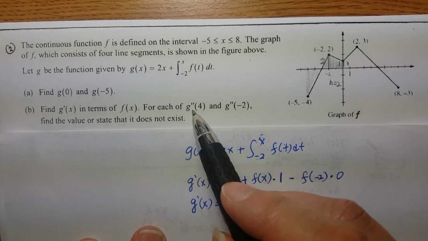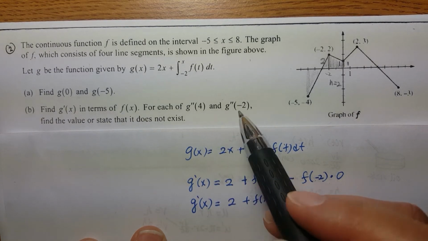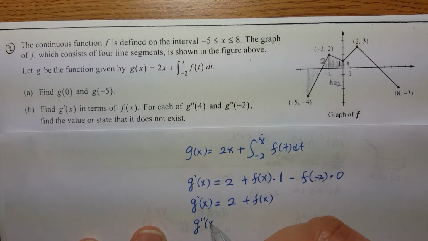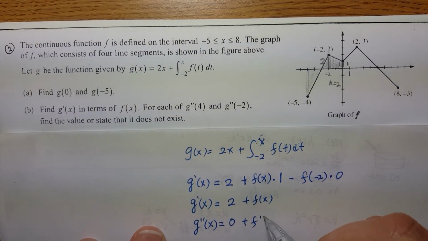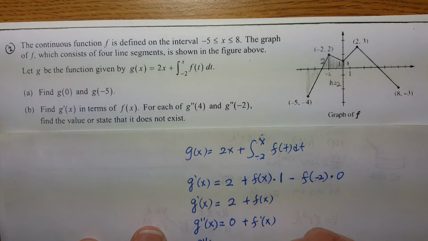Now you have to find g double prime of 4 and g double prime of -2. That means you have to find the g double prime of x. The derivative of 2 is 0. The derivative of f of x is f prime of x. So we get g double prime of x equal to f prime of x.